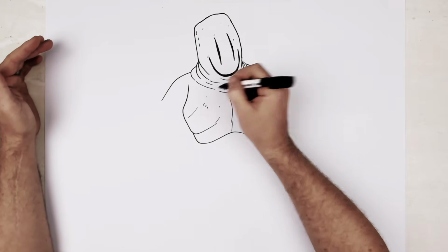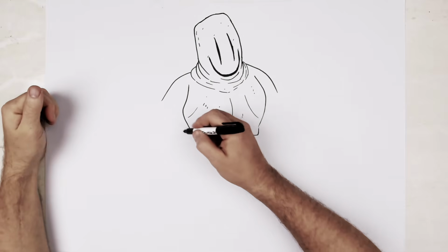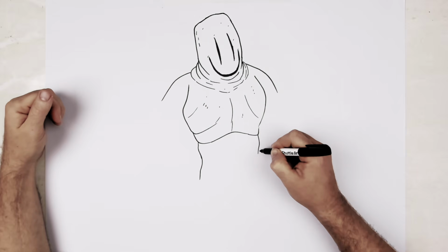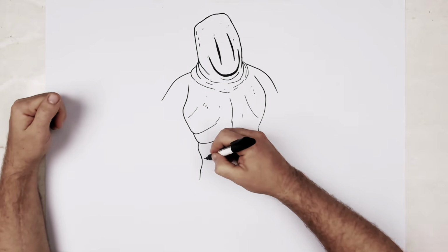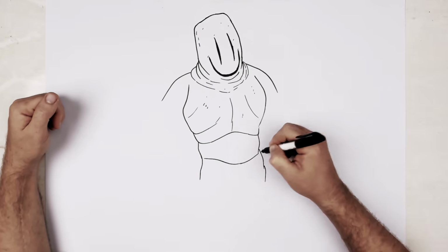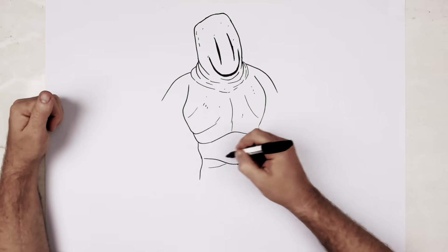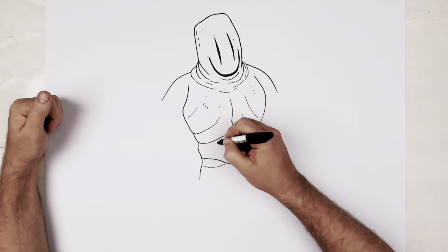They're kind of dirty, you know, they're kind of rough. And then we get more sort of folds just bumping down here. There's a belly button, I think, in this area. And then more of these skin folds.